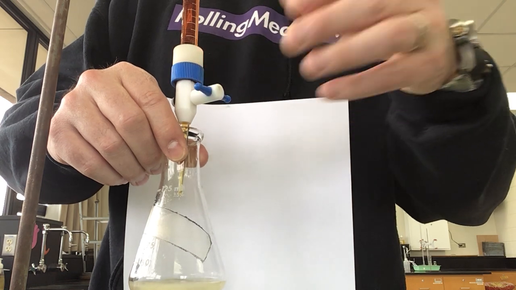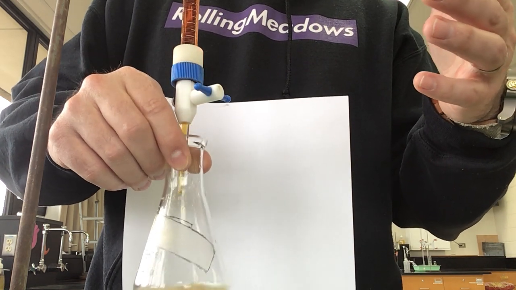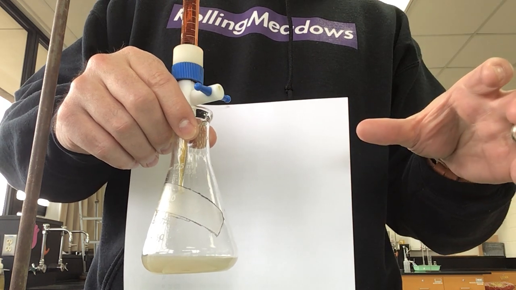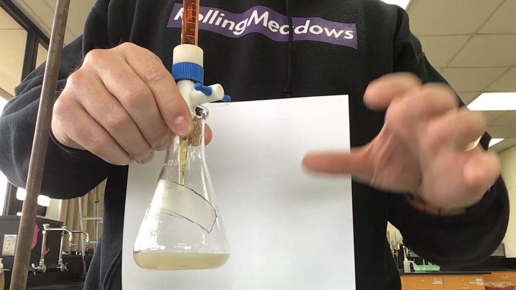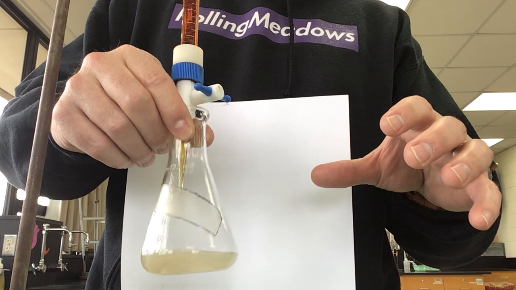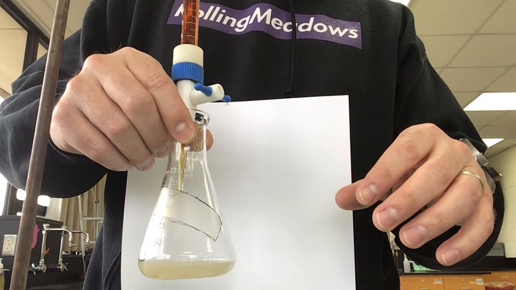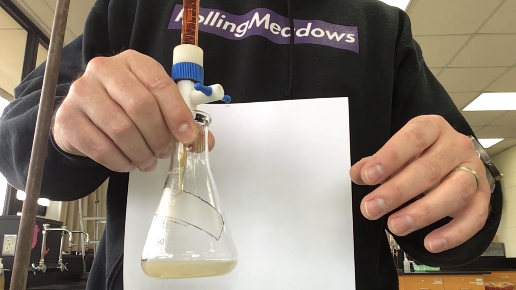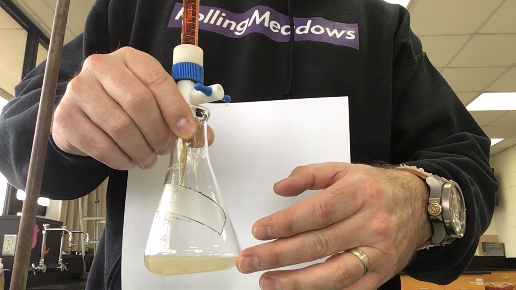What you could do is have a control, and in that control you would say, okay, here's my sample before I did anything, and here's my sample when I think I've reached my endpoint. Now my sample got a darker color here than it was before, and I think this is my endpoint.